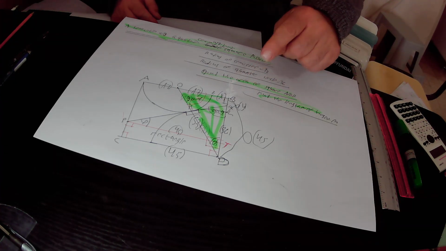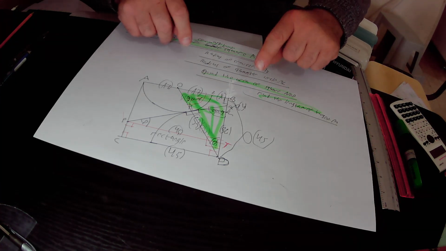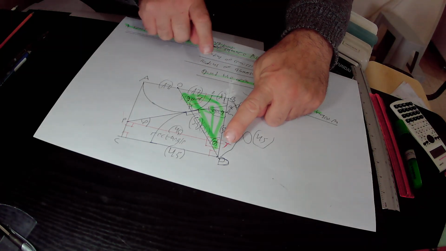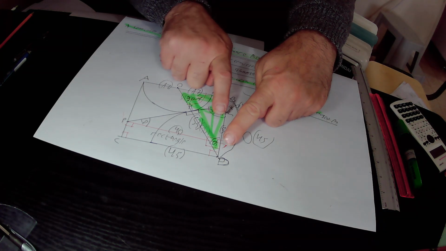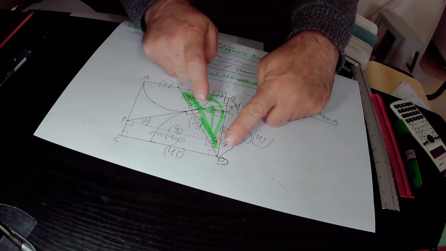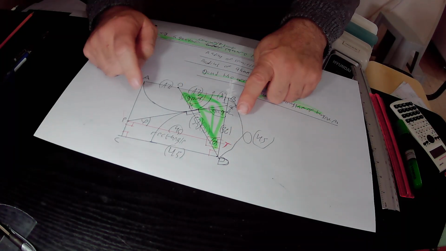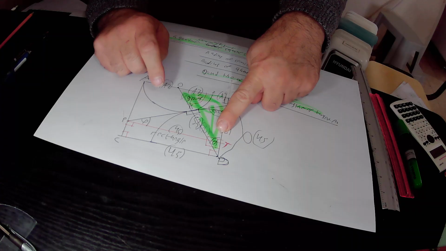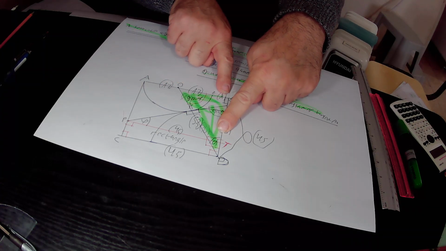And finally, those two angles, yep, this is the right angle, and also this is the right angle. Those two angles are both equal to 90 degrees in their sizes, and therefore they are equal to each other.